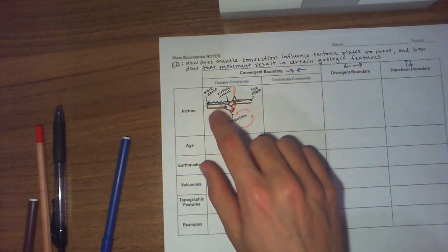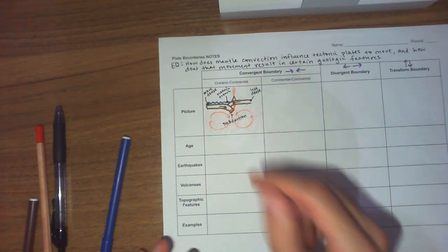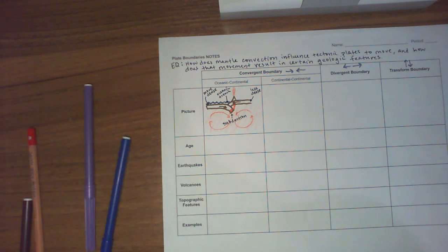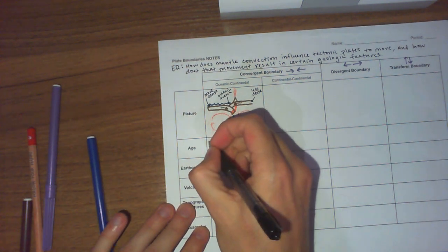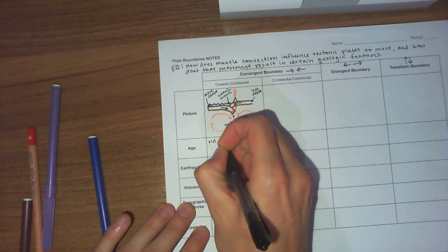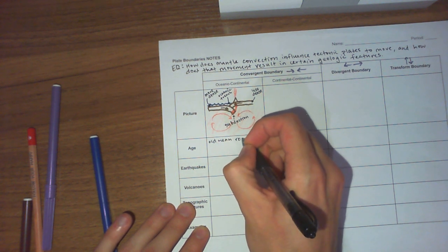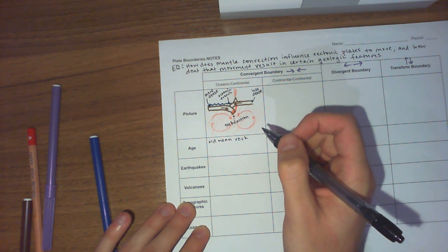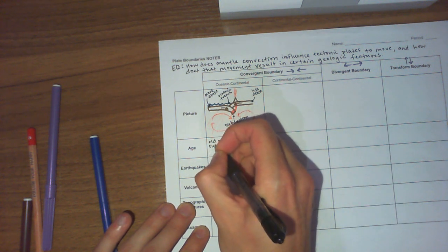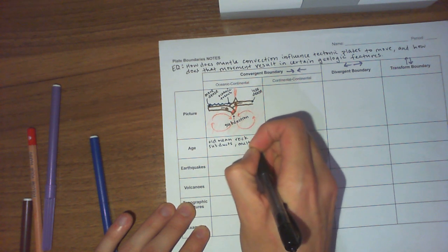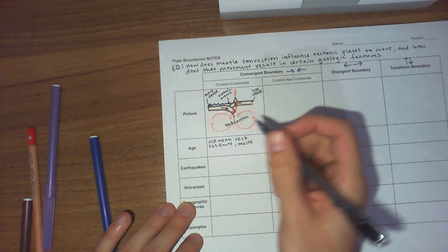Okay, let's talk about the age of the crust. Whenever you have convergence at any point, this tends to be old rock. And so we'll say old ocean rock subducts, and melts, like what we drew in the picture, and becomes part of the mantle.